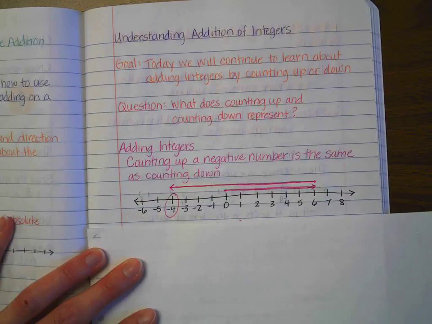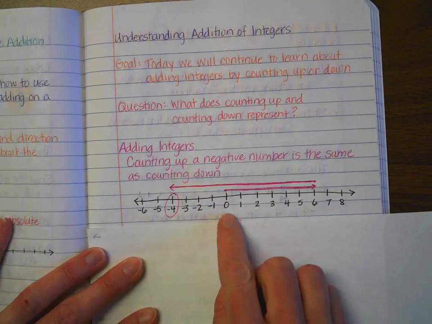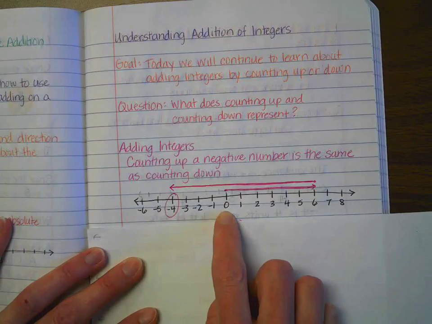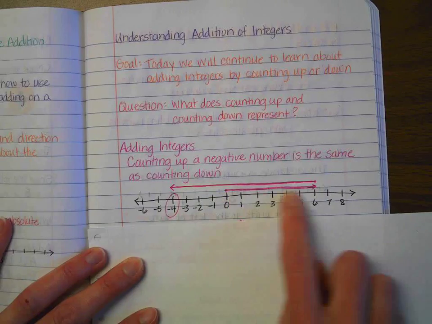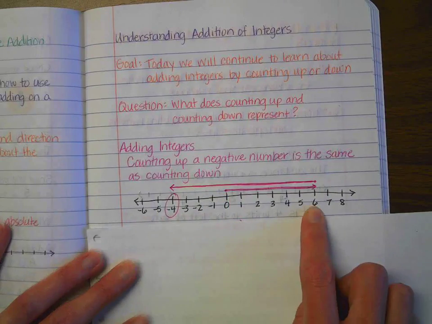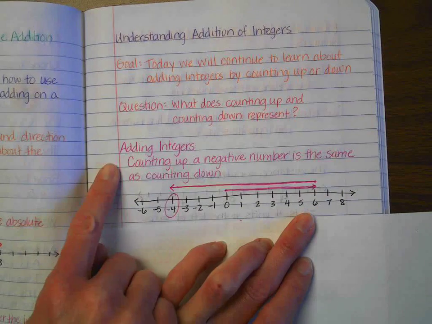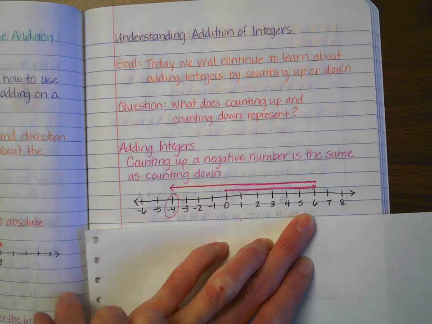So when I drew this out, I kind of had to really pay attention to what this was saying. So what we have to do is we remember that we always start on 0. Whenever we start a problem, we start on 0. So we started at 0, and then we had an arrow that counted up to 6. And then this sentence came in. It says counting up a negative number.